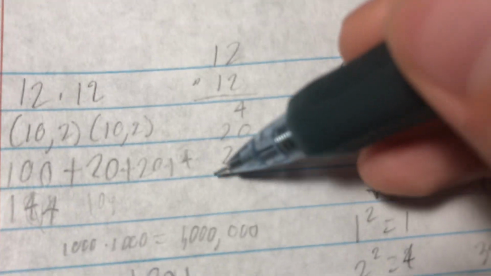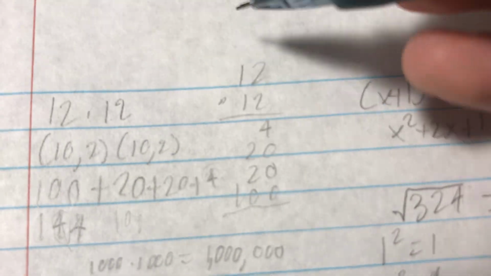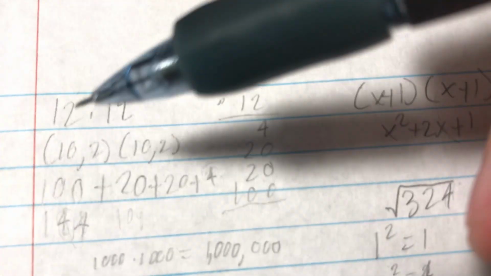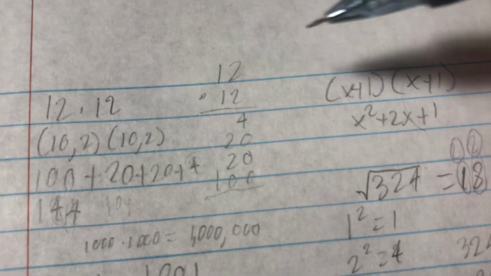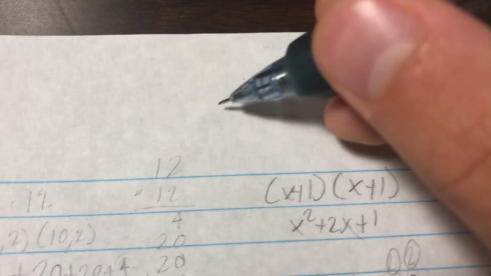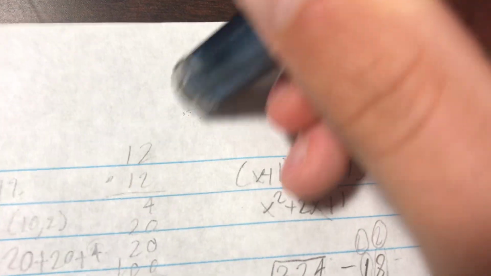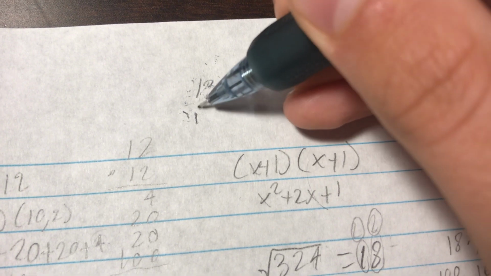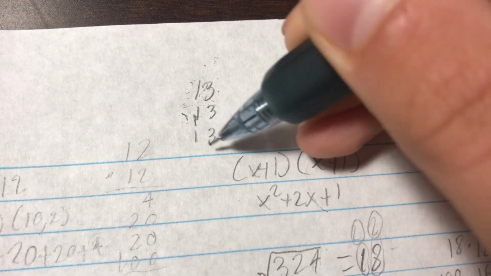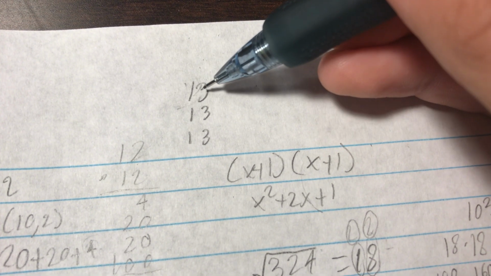10 times 10, 100. And then you have to add all these. It's the same process. It's just a very nice way of thinking about it for bigger numbers, so that you don't have to do 13 times 13 times 13 that same way, because I find this very hard to look at.